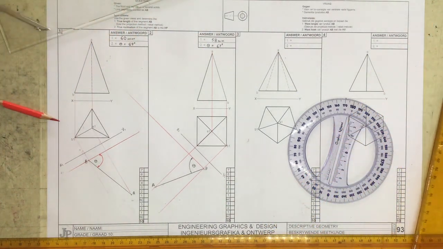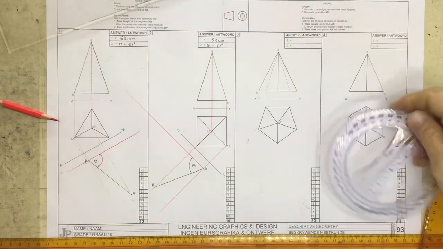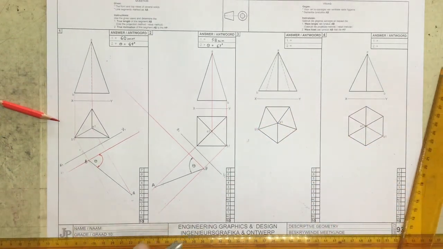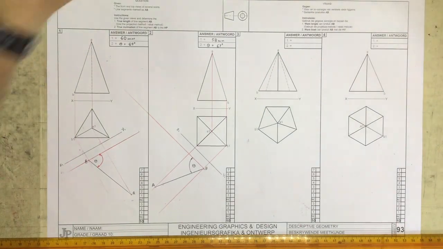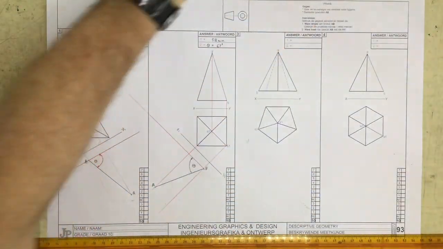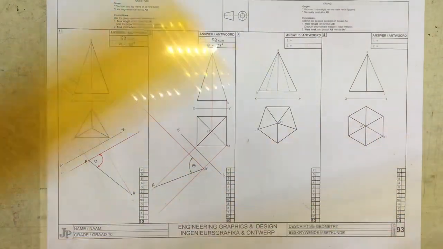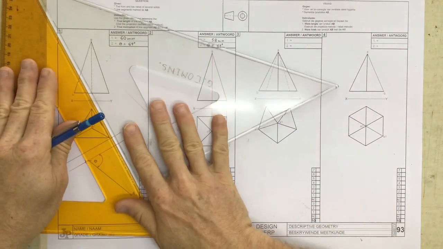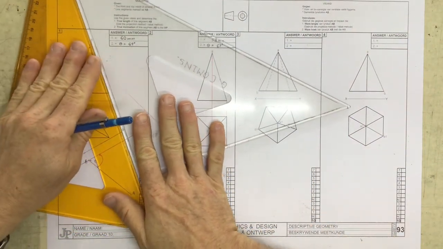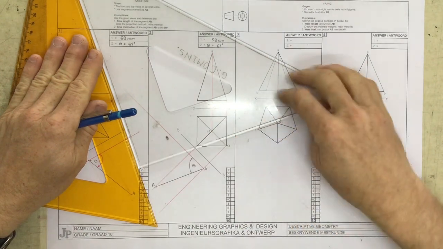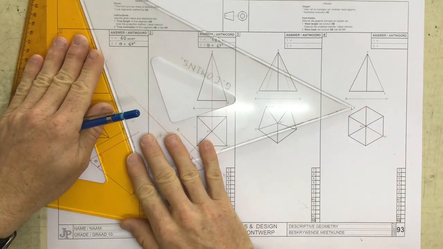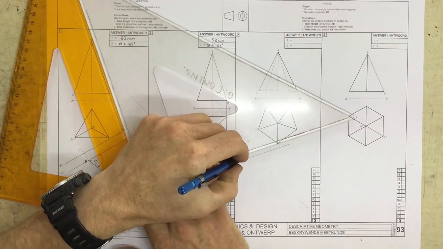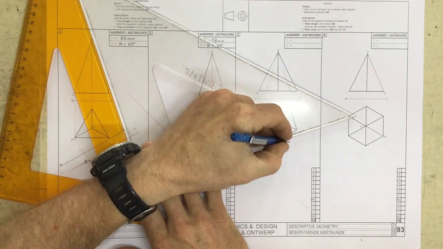Right, next one. This one's a little bit more tricky because the line is not at a nice 30-degree angle or 45-degree angle. So what I'm going to suggest that you do there is you're going to take your set squares. You're going to line them up on that line, get that nicely lined up on that line AB over there, and you're going to slide that down. You're going to draw in an XY axis over here. Label it X and Y.